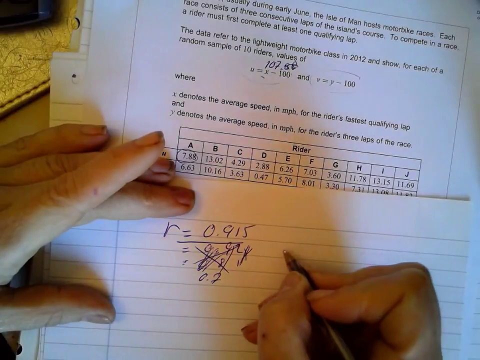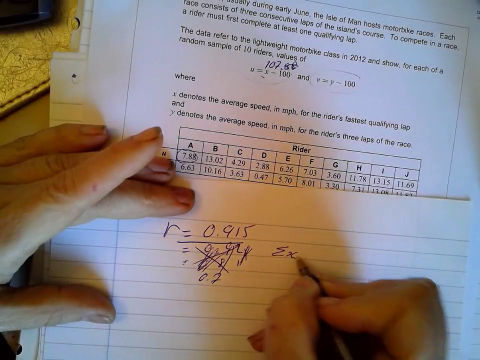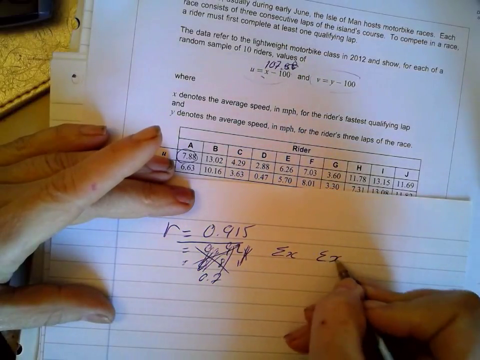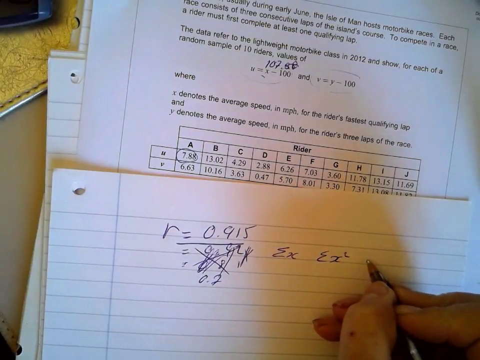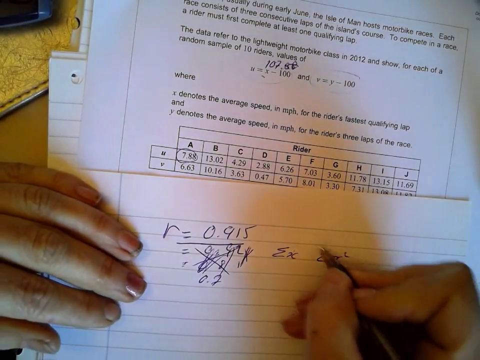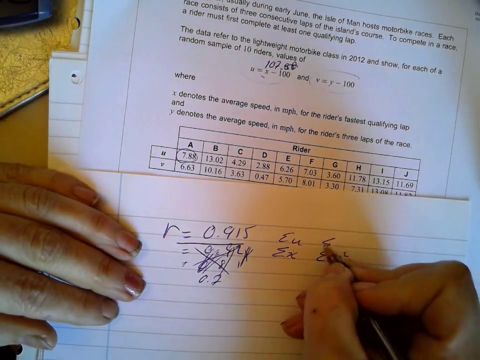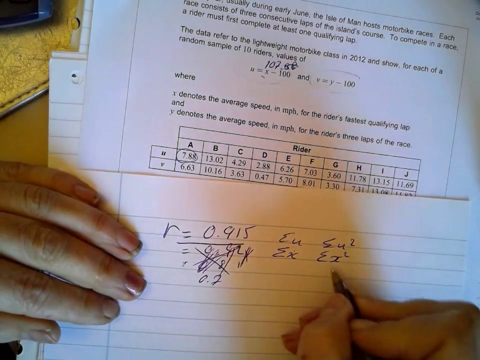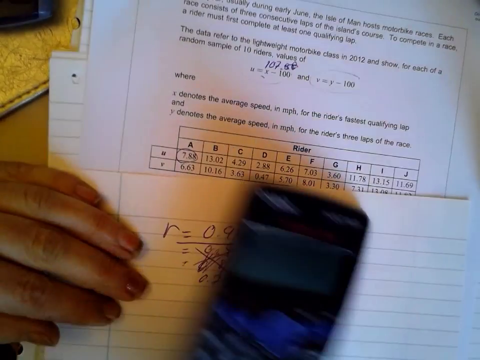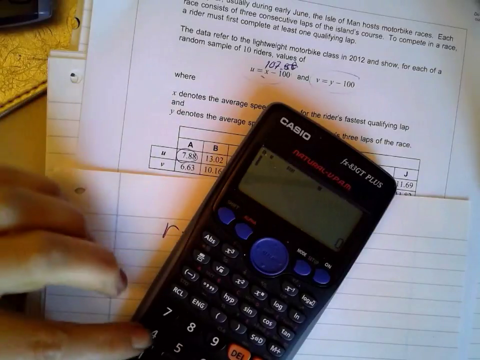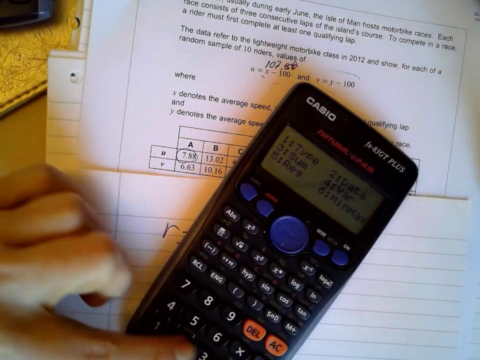Write that down, and then do these things. Just scrawl it on your paper. And write them all out and get them off your calculator like this. Shift stats.